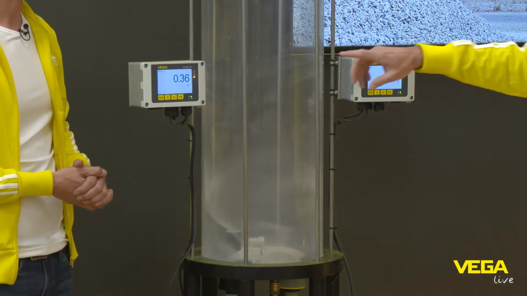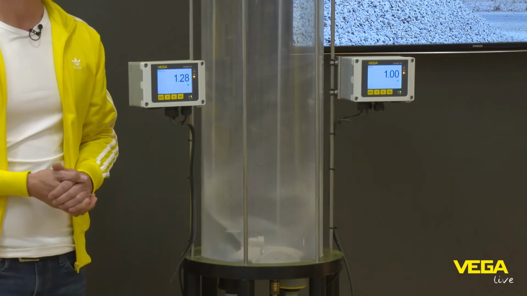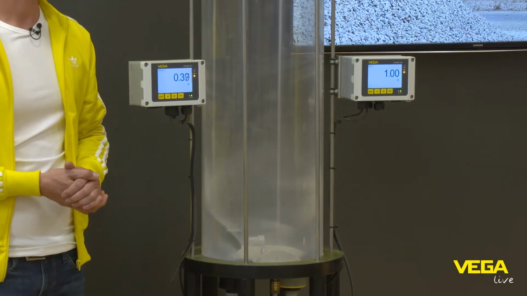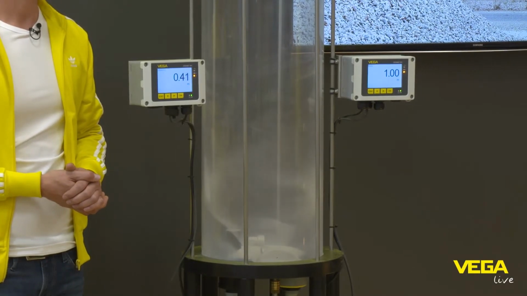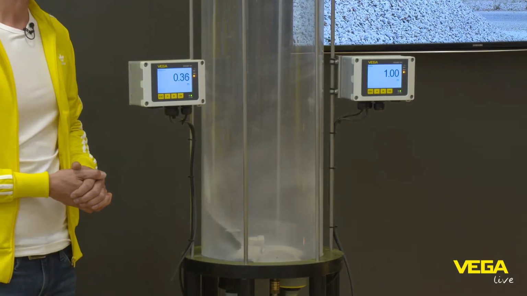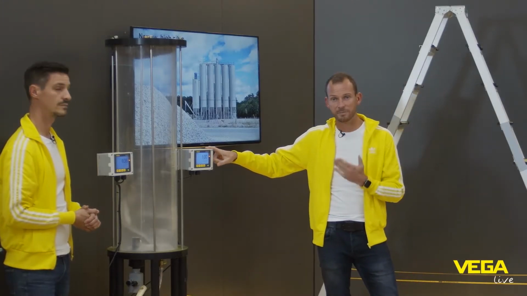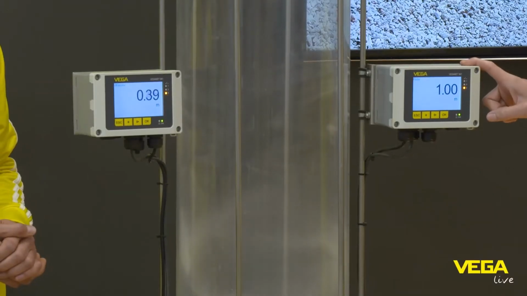And have a look at the measurement of the ultrasonic device. This sensor is jumping up and down. So it shows 1.28, 0.37. So the whole measurement is influenced inside of this tube. Compared to that, the radar has the same level. It's always 1 meter, so it's a really stable measurement.